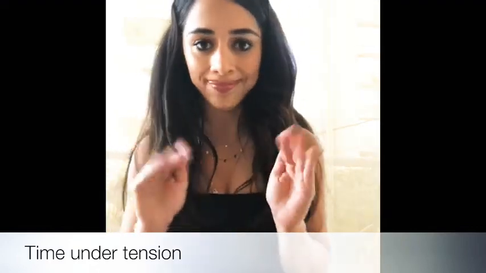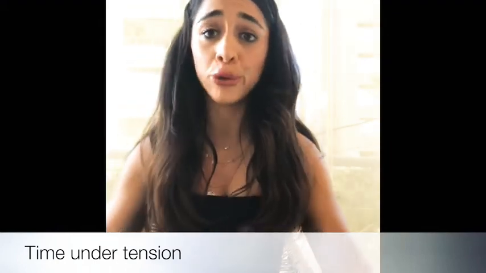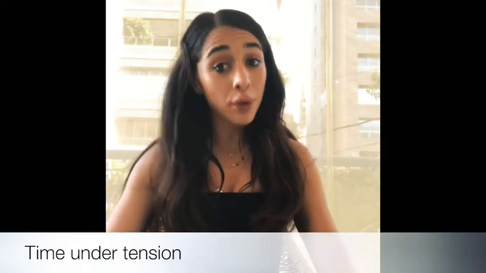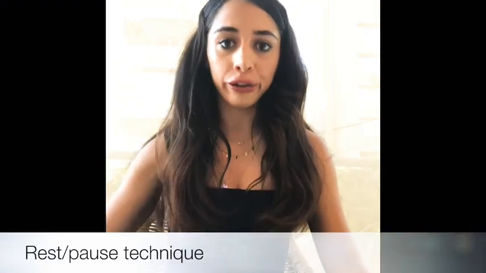So just to simplify that idea, which is probably pretty simple for you to understand. Next, we have the rest pause technique. So this essentially means, let's go back to the bicep curl, for instance.